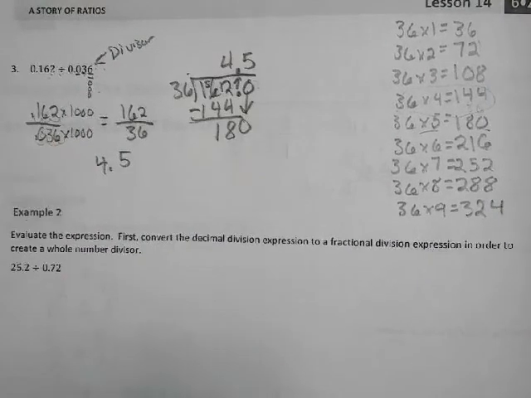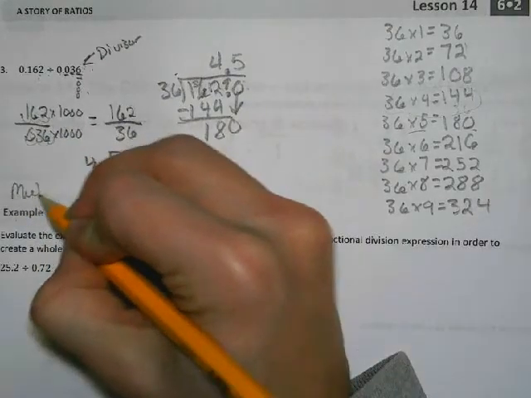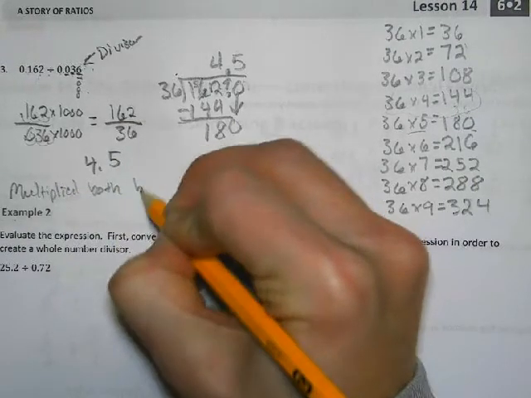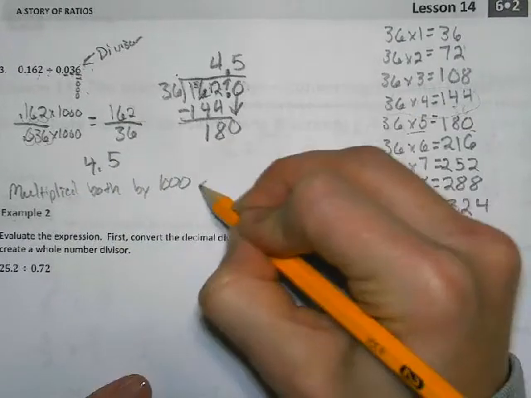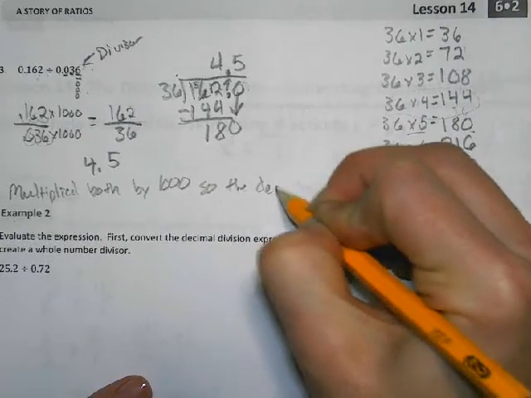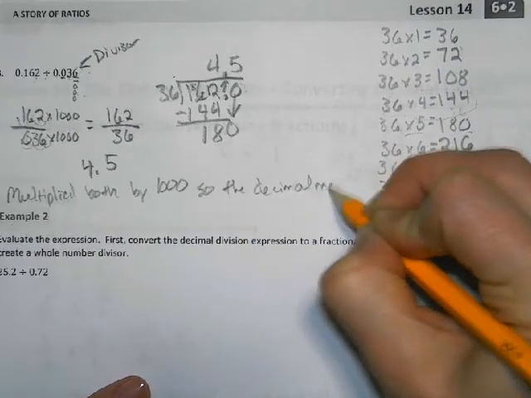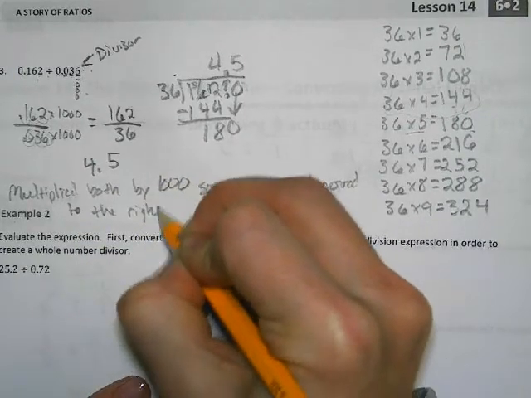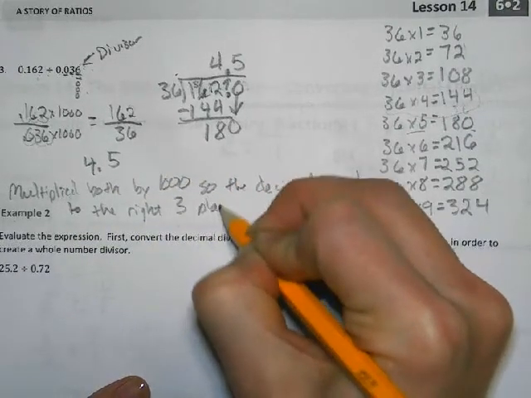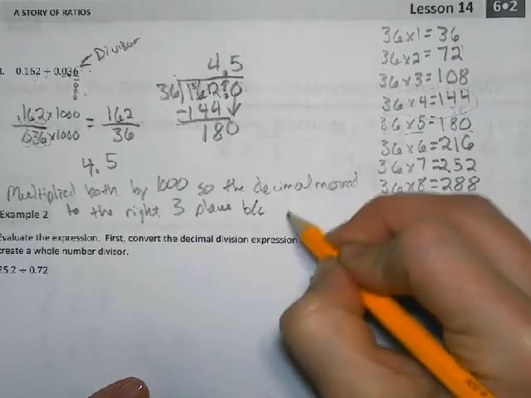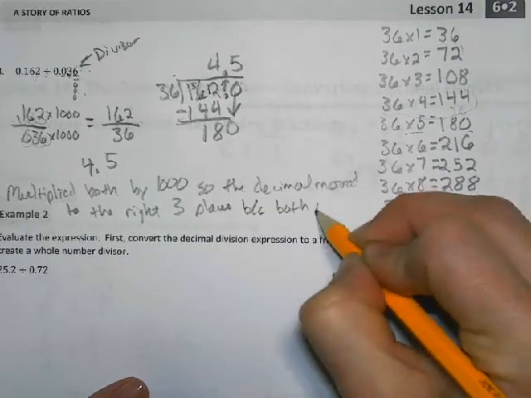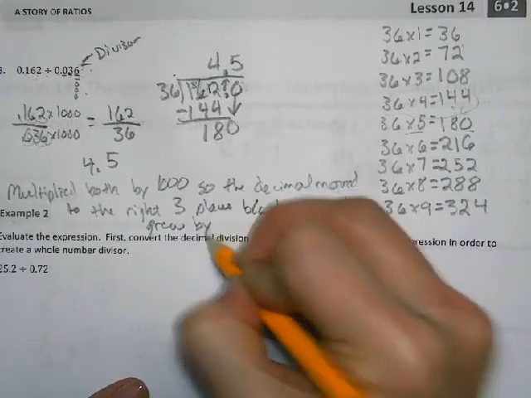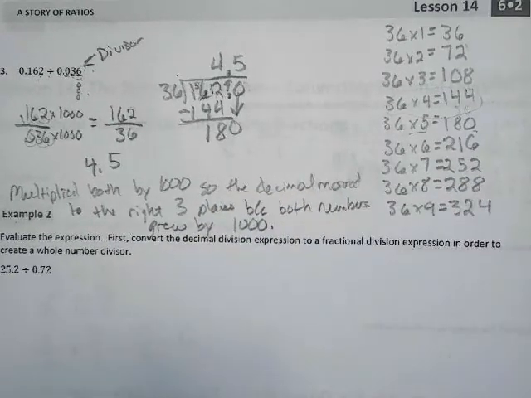And we multiplied both by 1,000. So the decimal moved to the right 3 places because both numbers grew by 1,000.